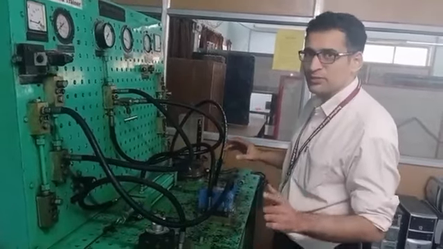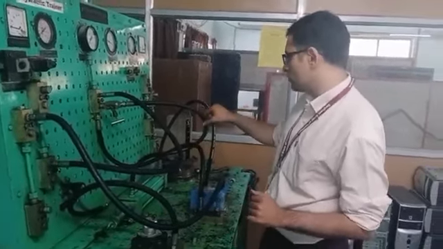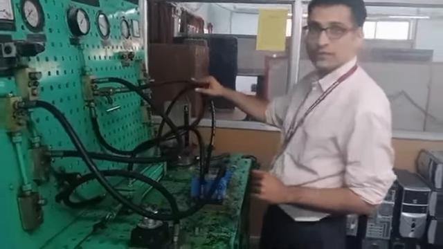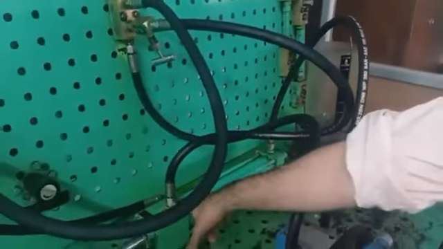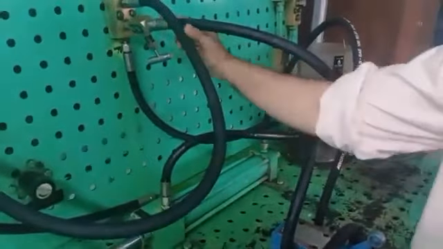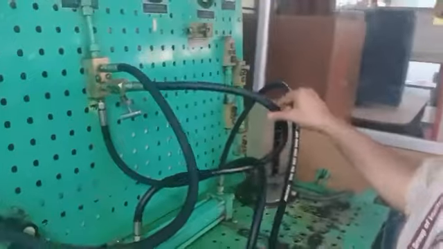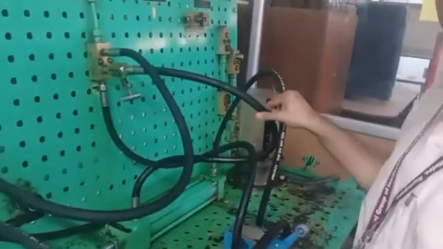Now in this particular circuit, the regenerative hose is this one. Okay, so the hose which connects the rod end side of the actuator to the manifold again. So this hose will give you a regenerative action.